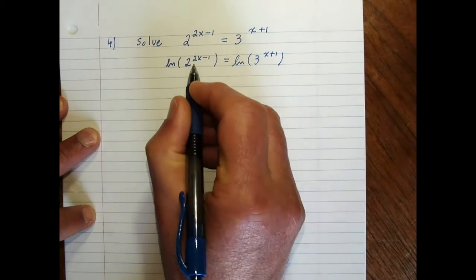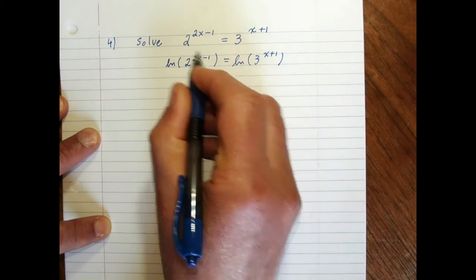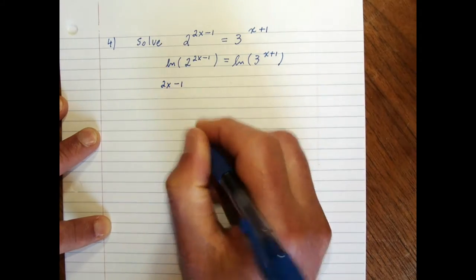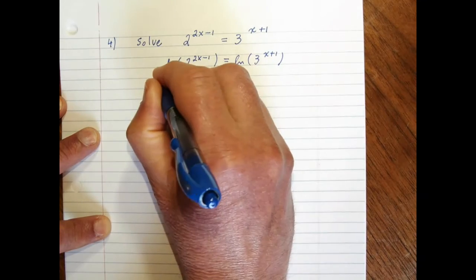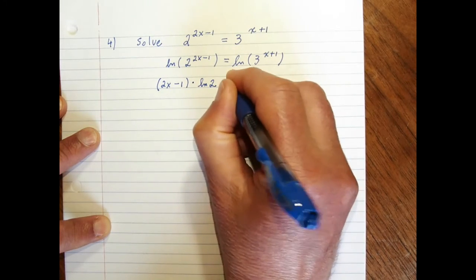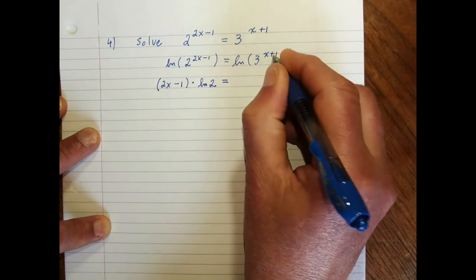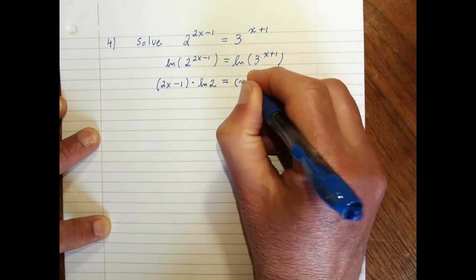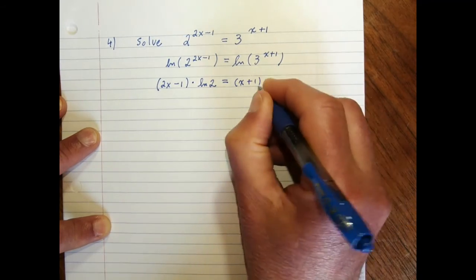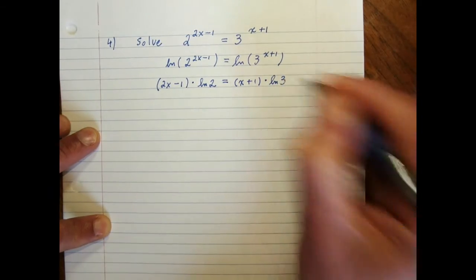And now I can apply the third law. I'm going to bring the 2x minus 1 in front as a factor, and it's got to go in parentheses, times ln of 2, equals, I'm going to bring the x plus 1 in front as a factor, again in parentheses because it's that whole quantity, times ln of 3.